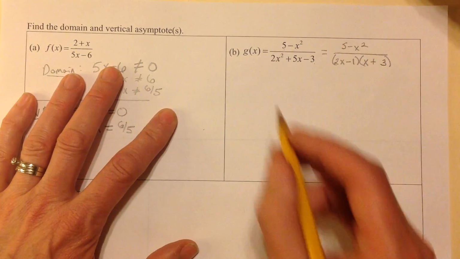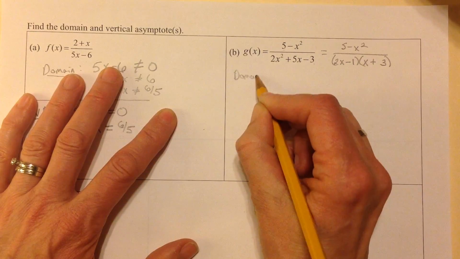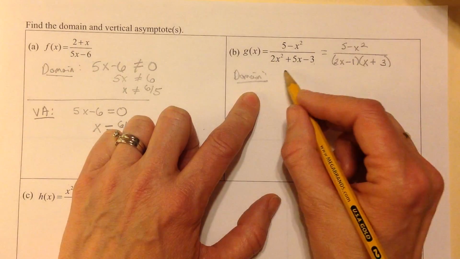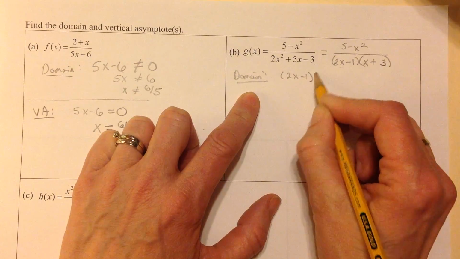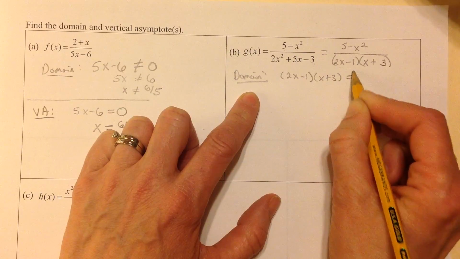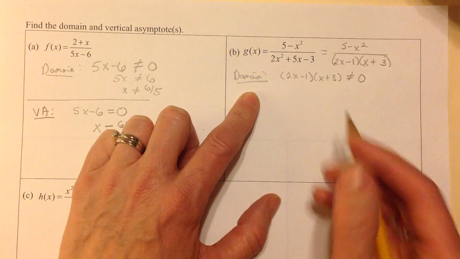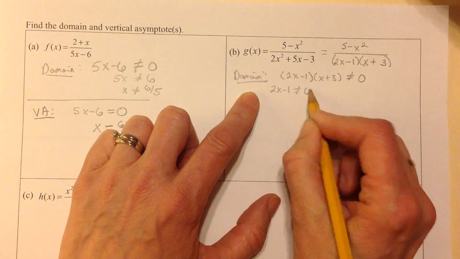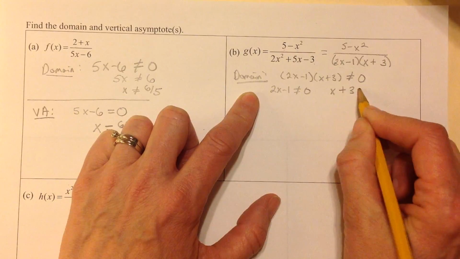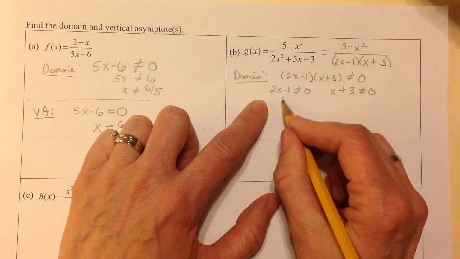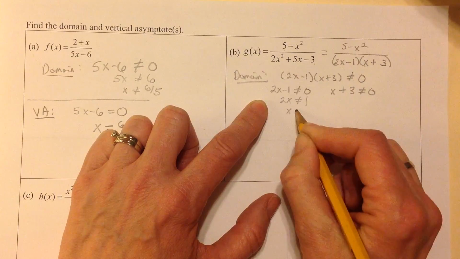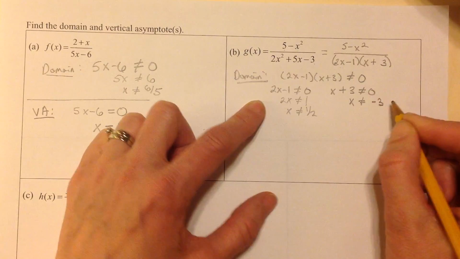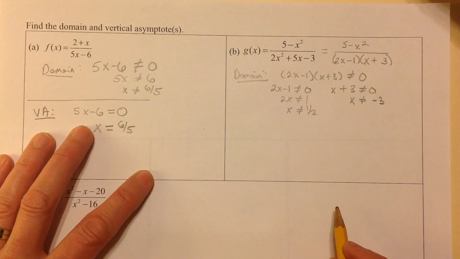Now again, nothing reduces. So with my domain, I take my denominator not equal to 0. And since I've already factored, it's easier, I get the first step done, if I just take the factored denominator not equal to 0. Now I have a product. I don't want that to be 0. The only way that can happen is if each one of these individually is also not 0. These are linear. So this first one we get x cannot be 1/2. And the second one we get x cannot be -3. Those are the two values that must be thrown out of the domain.